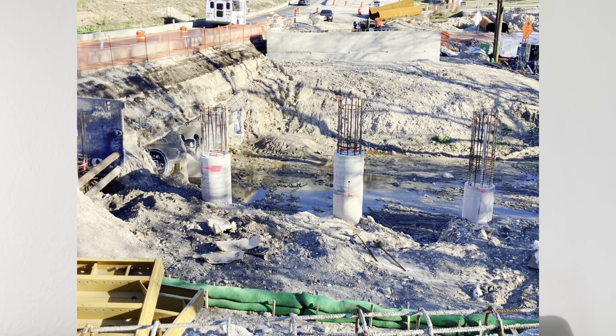On screen, you can see some examples of how drilled shaft or pile foundations are constructed to support the bridge deck. Once we drill the pile foundations, on top of those, we will build columns and caps to support the superstructure or the bridge deck.